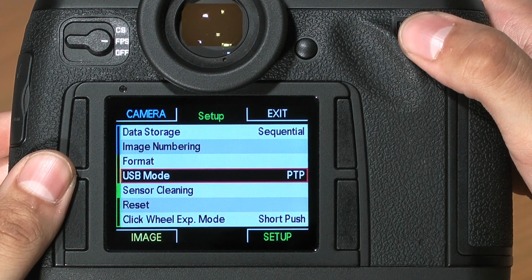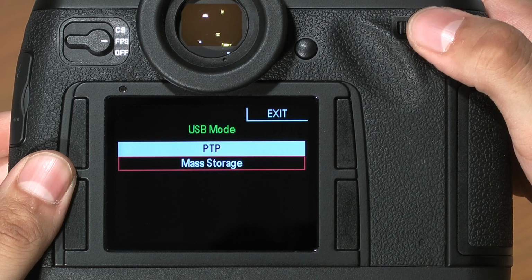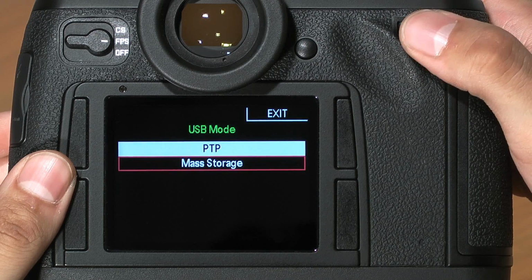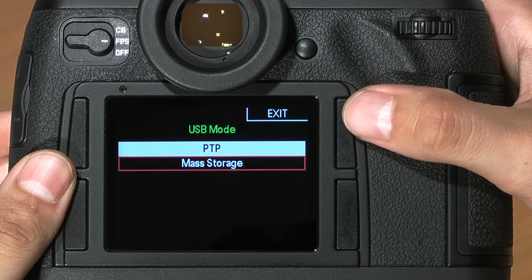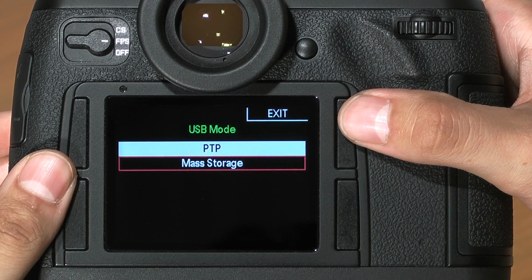Next, USB mode. By default, the camera is set to PTP, or point-to-point. However, in a pinch, if you don't have a card reader and you need to offload images onto your computer, you can change the setting to mass storage. The camera will act like a card reader for you. I'd only recommend doing this if you're really in a bind.